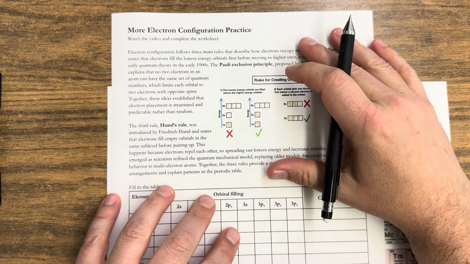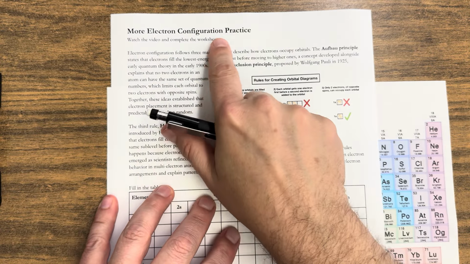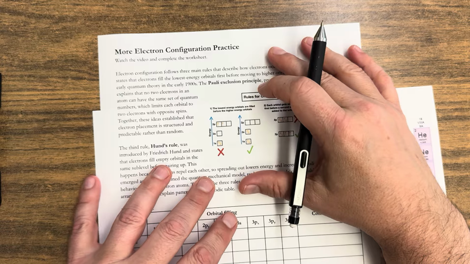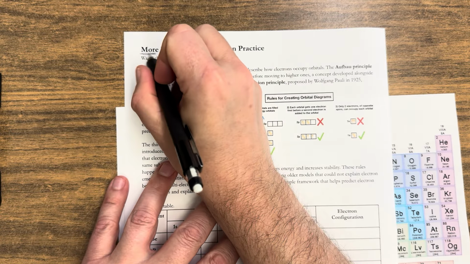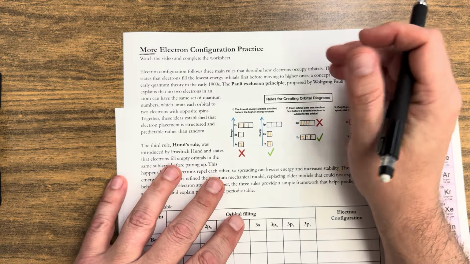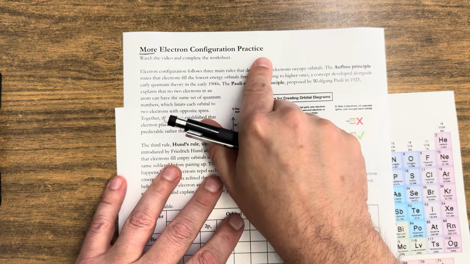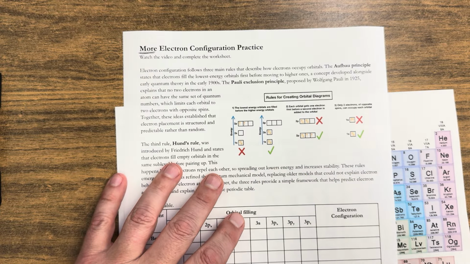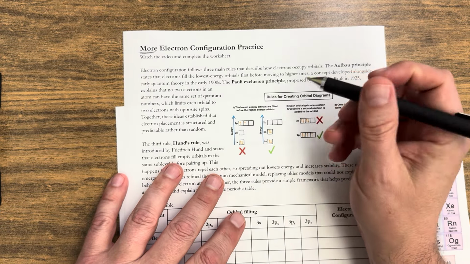Hello, today I'm going over more electron configuration practice. And as you can tell by the title, more, this is the second part of electron configuration practice. So we did an intro one. This is doing the same thing, but taking it a little bit further.